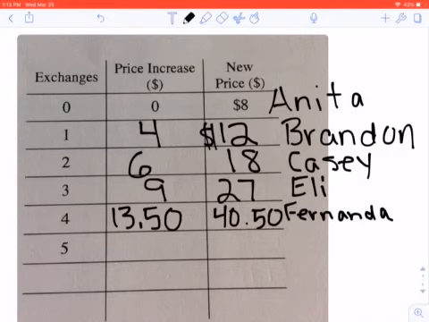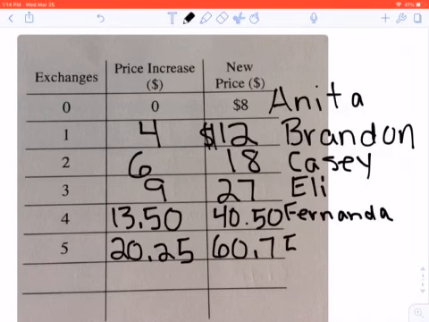$40.50. Fernanda was the last person in line, but the chart would like us to go to the 5th person. So if Fernanda would sell it for a 50% increase, she would take half of $40.50, and that's $20.25. That's how much more she would charge the next person. So that next person would pay $40.50 plus $20.25, which is $60.75.